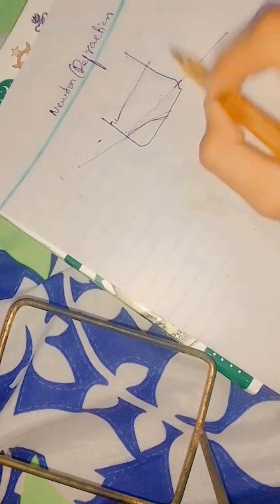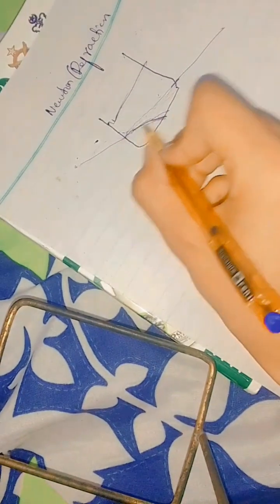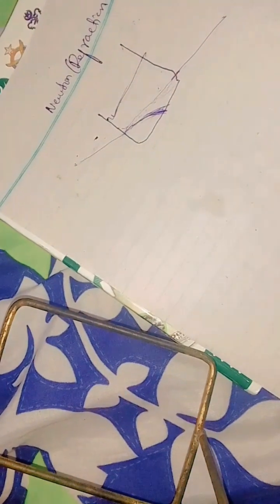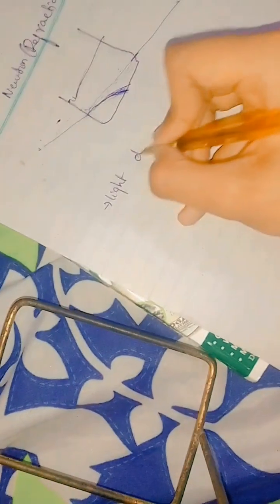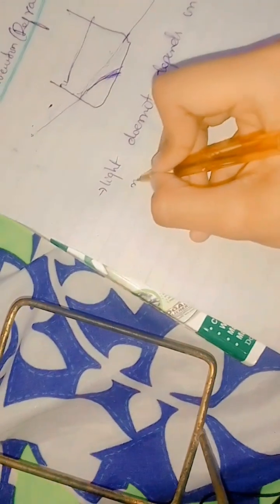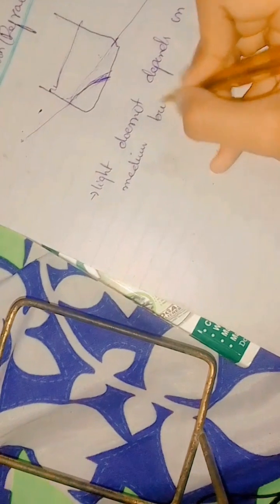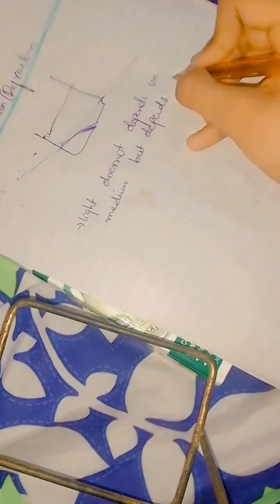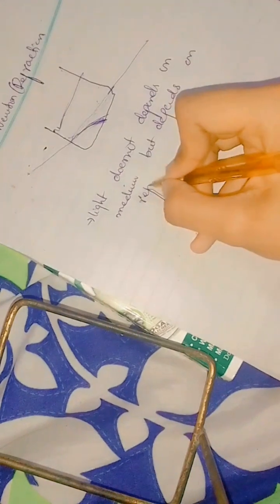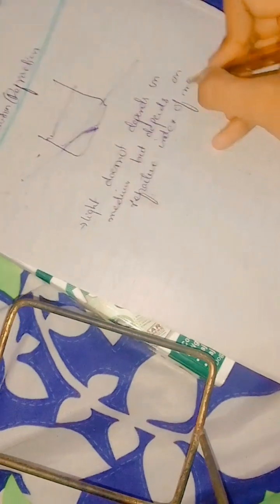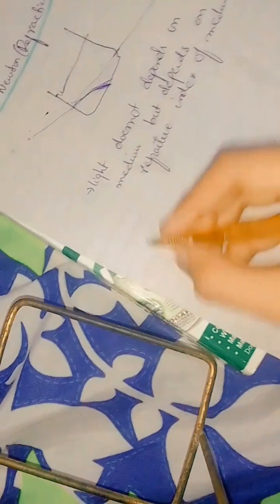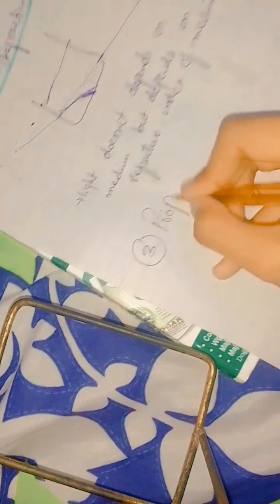This bending of light is known as refraction. There is a change in direction in water, and this depends not on the medium itself but on the refractive index of the medium.